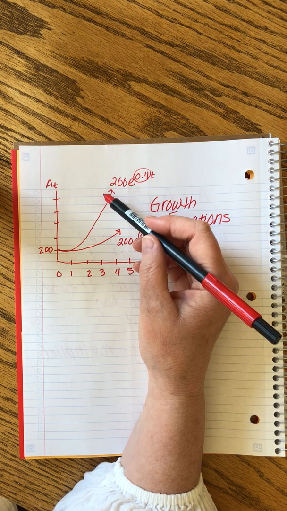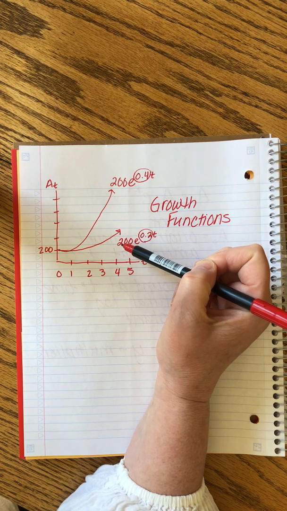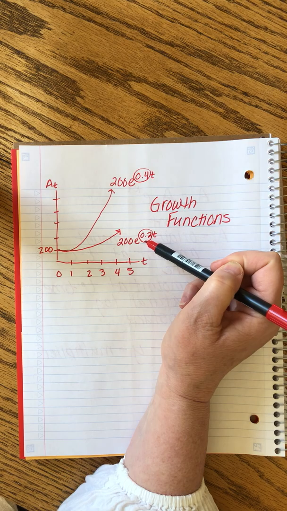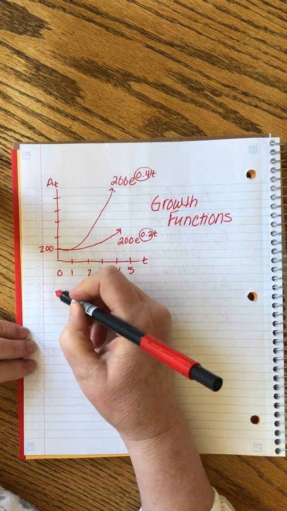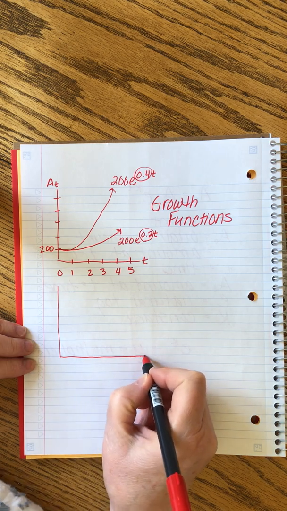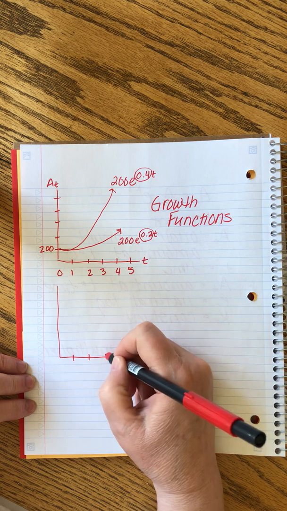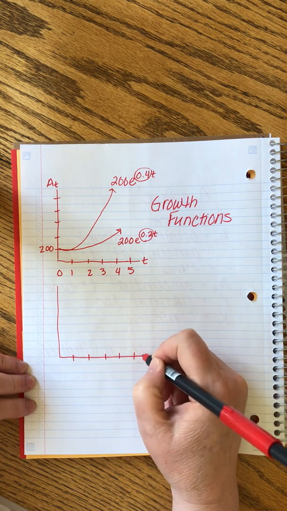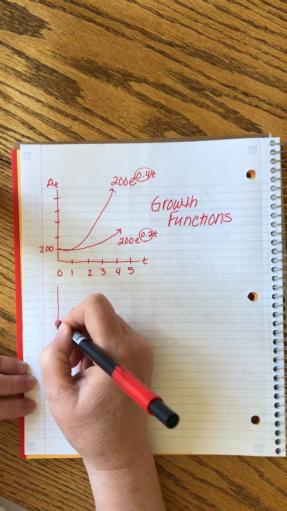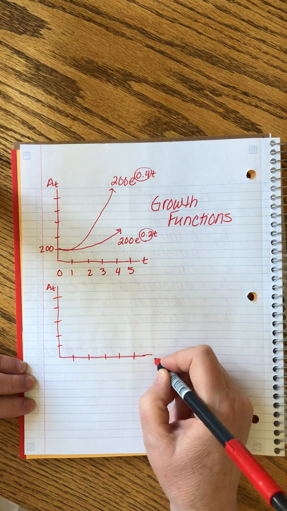The graph for this equation goes up faster than the graph of this equation because 0.4 is greater than 0.2. Occasionally we sketch exponential functions, but our graphs are very generic. They're very simple. We don't get into a lot of details.